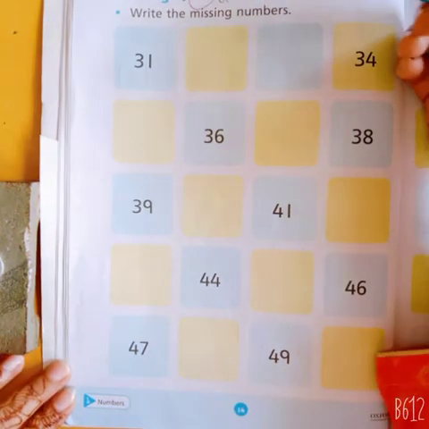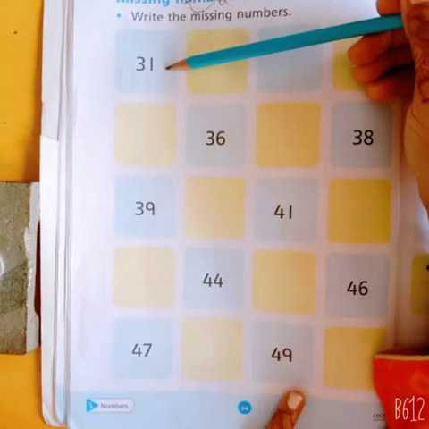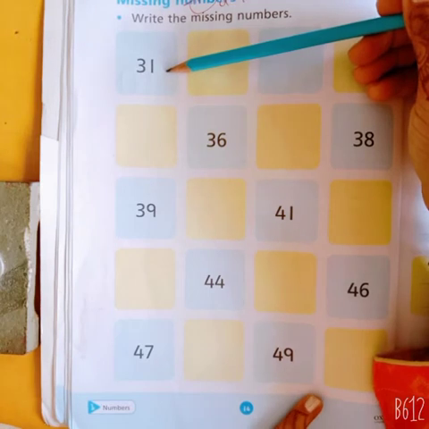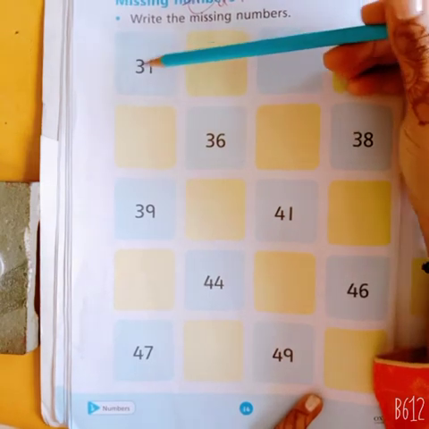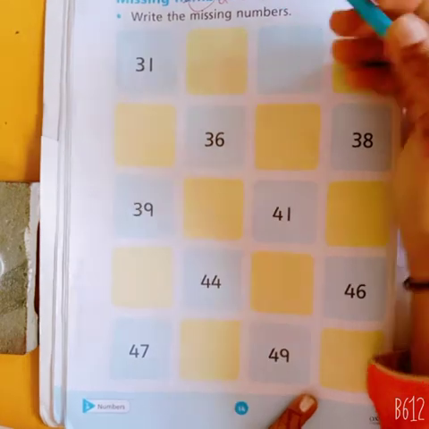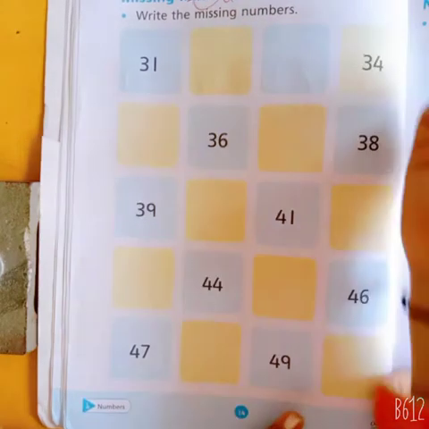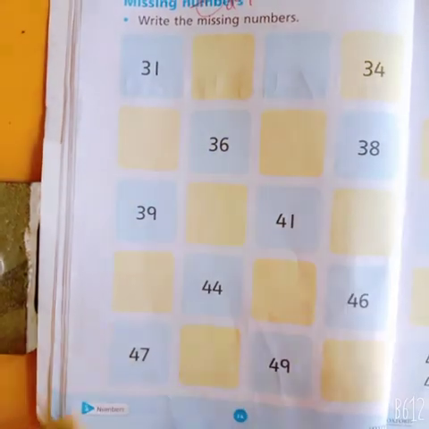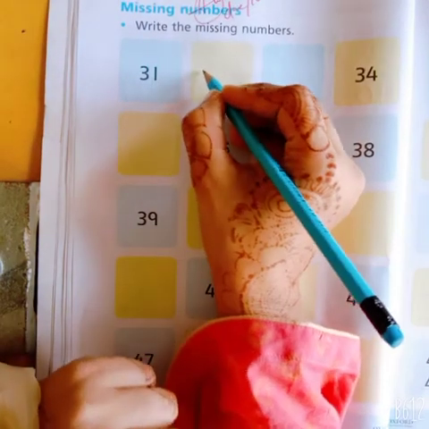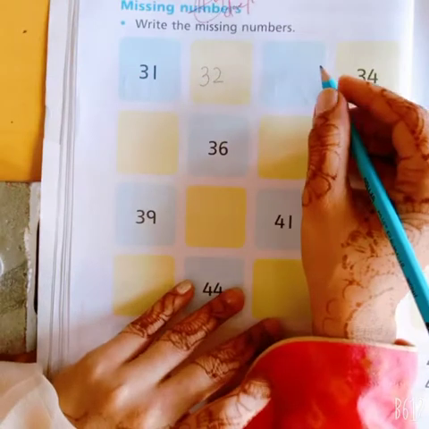Students, which number is this? It's 31. Do you know how many tens are in 31? 3 tens and 1 one. It's 31. And what comes after 31? 32. You have to write 32 here. What comes after 32?